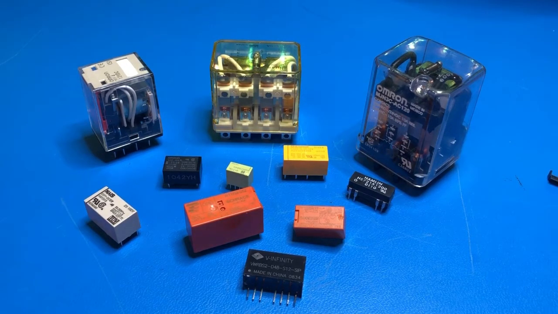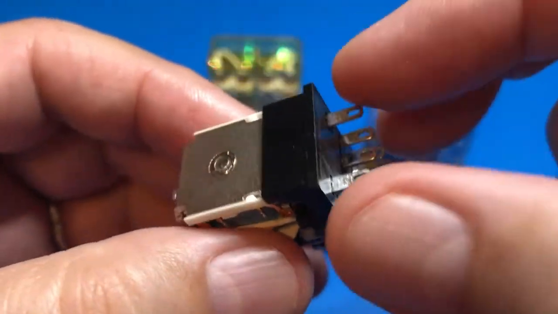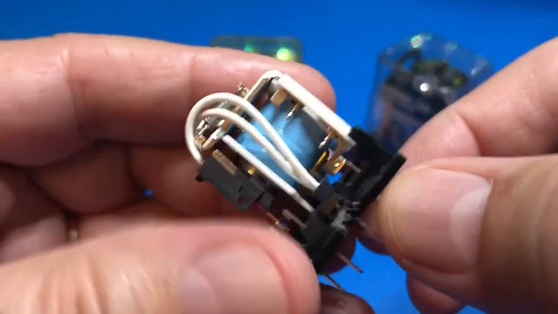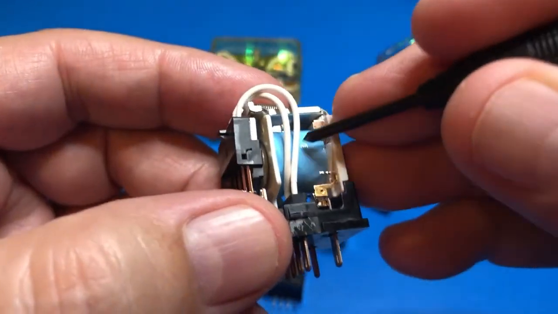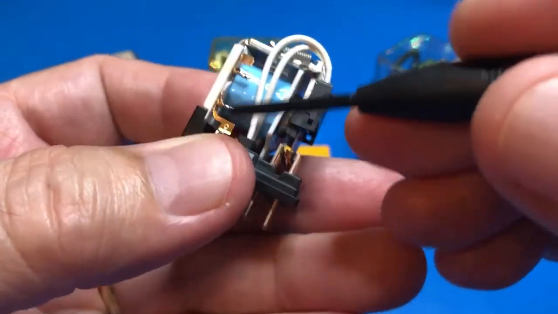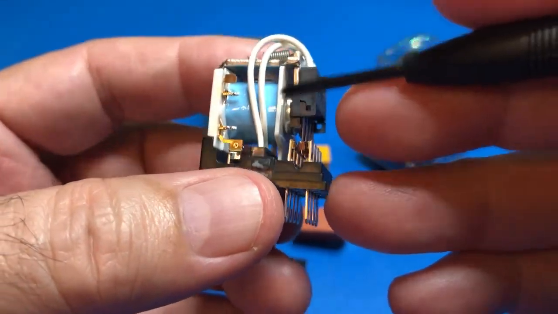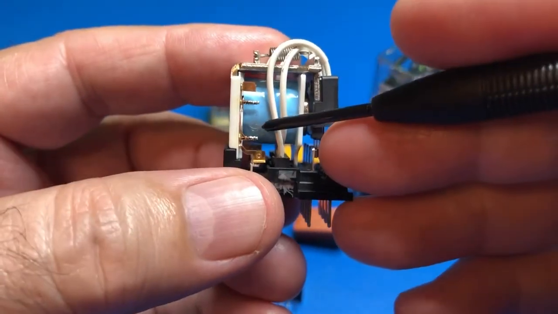There are all types of relays, sizes, models, and options, but I have one here that I removed the cover from to show you how it works. We have 2 contacts here that are the control winding. It's this thing that you see in the middle there. There are many rounds of very thin copper wire that works like a temporary magnet.